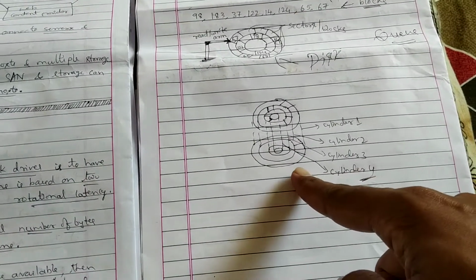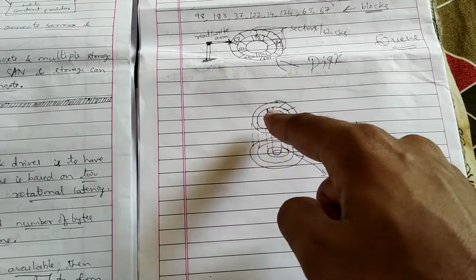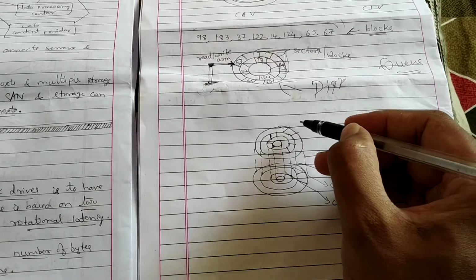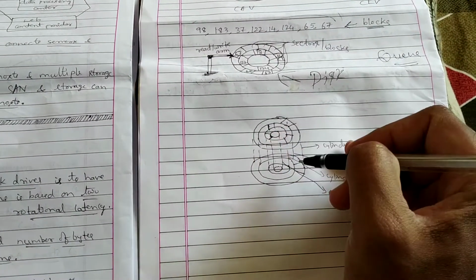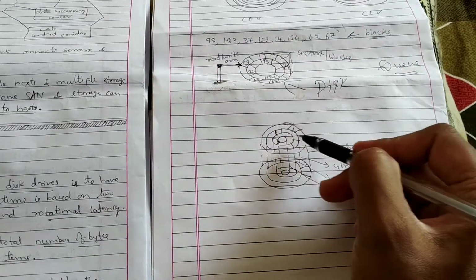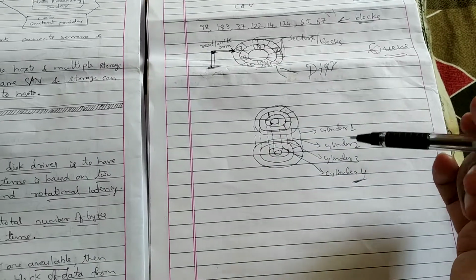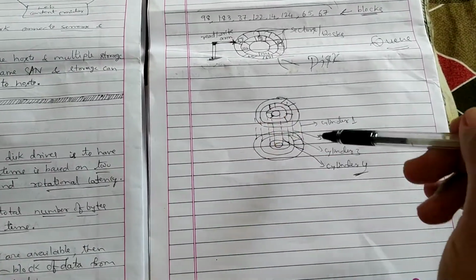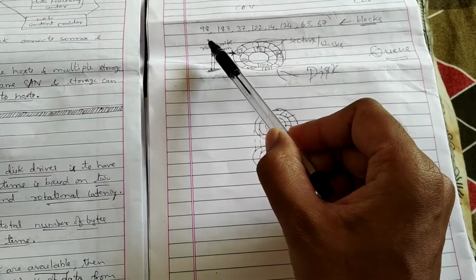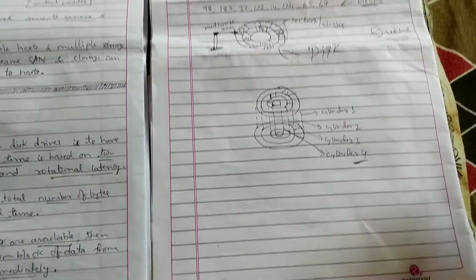For example, here I have taken 4 tracks, so 4 cylinders we can observe. Suppose you want to access this particular block. How much time will your read write pointer take to move to this block? So the objective in our problem is how many cylinders our read write arm has moved to provide service for all the requests. That's how the problem will be solved.